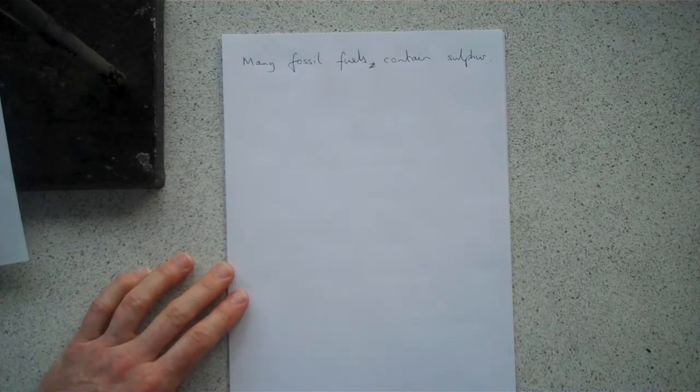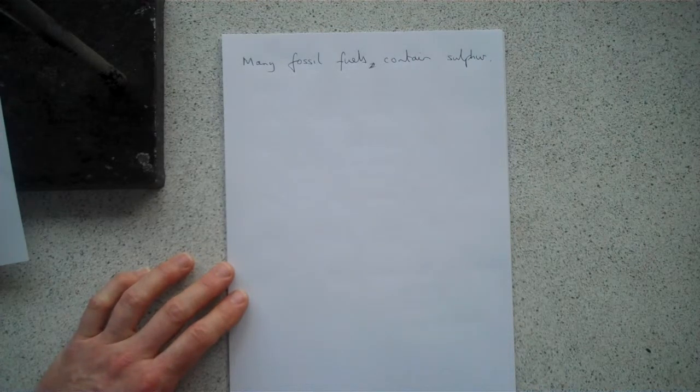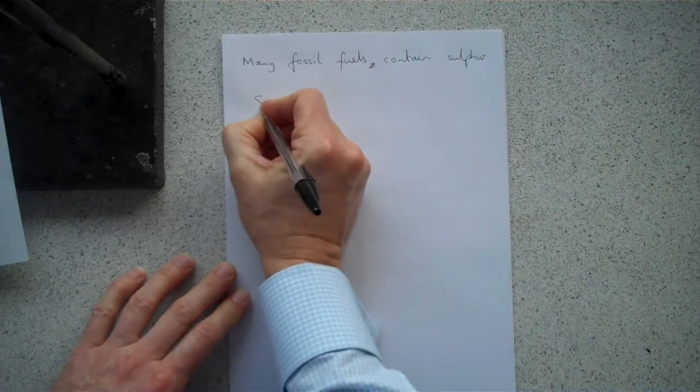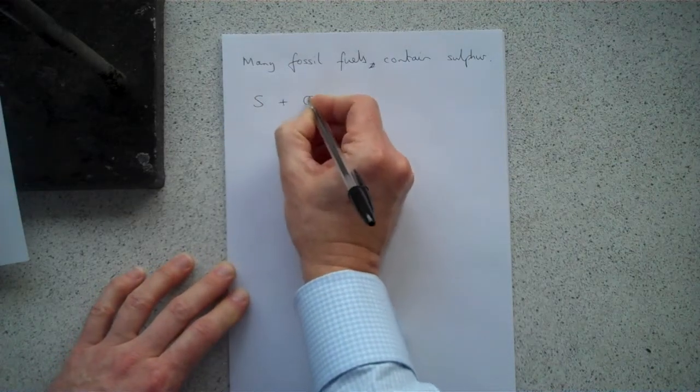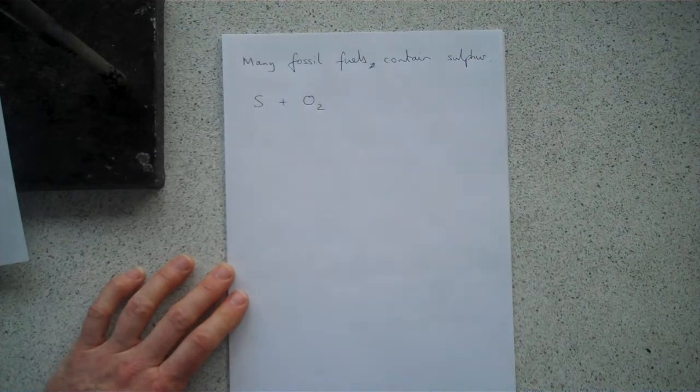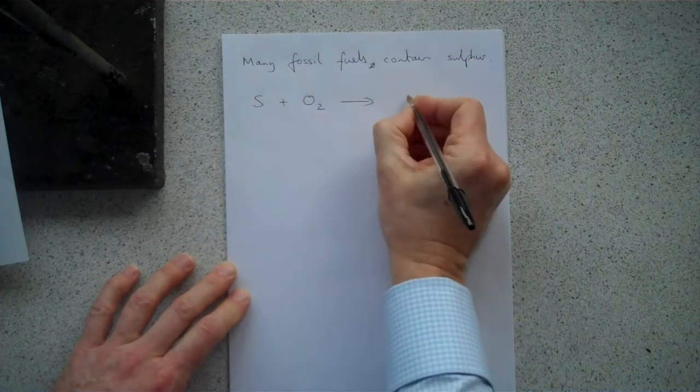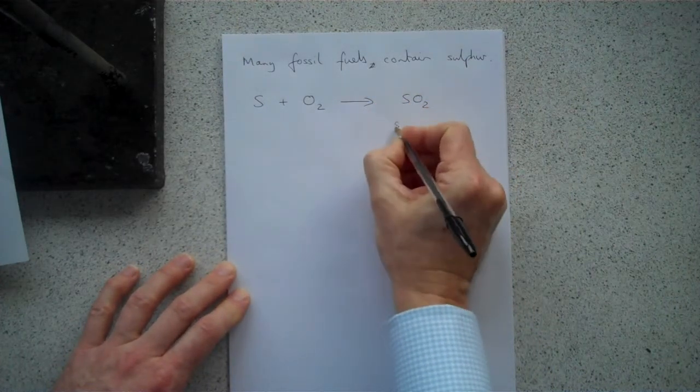Diesel oil that's been specially purified to remove most of the sulfur. But sulfur is quite a common impurity in most fossil fuels, and that causes a problem as well, because sulfur is very happy to react with oxygen when the fossil fuel burns, and that produces sulfur dioxide.